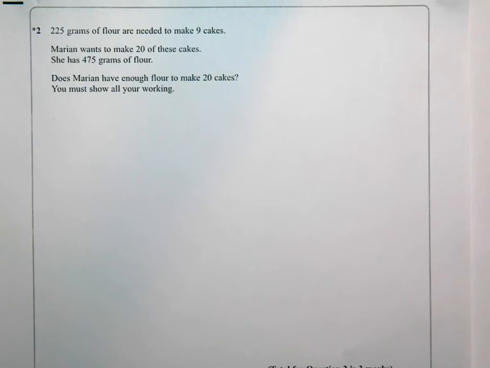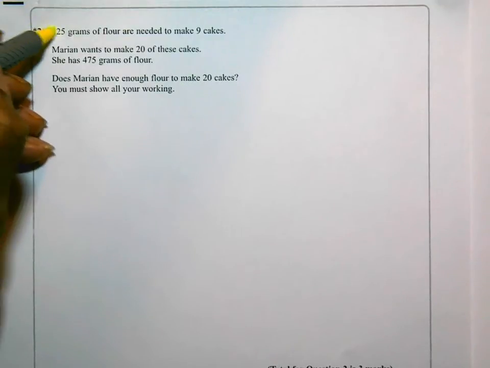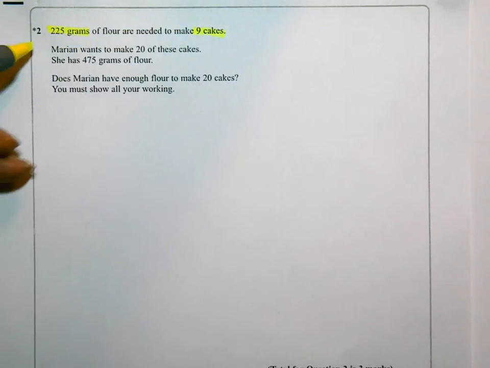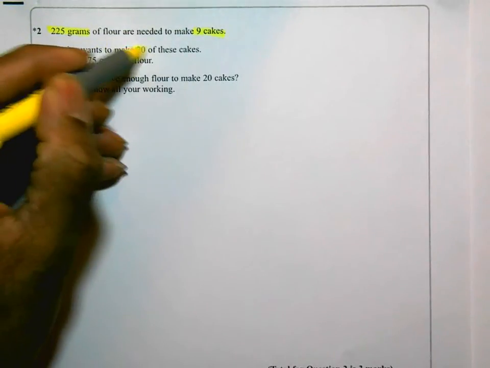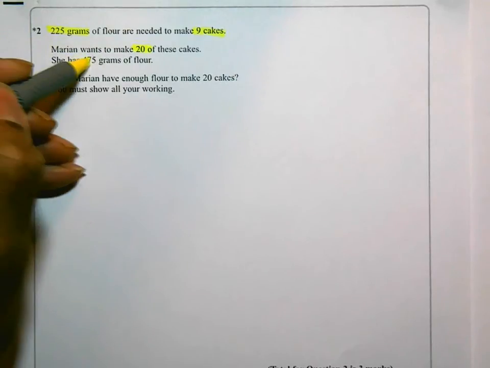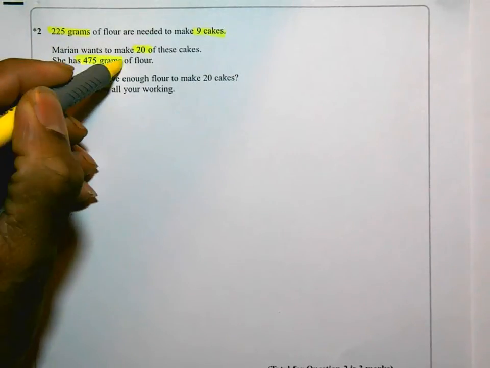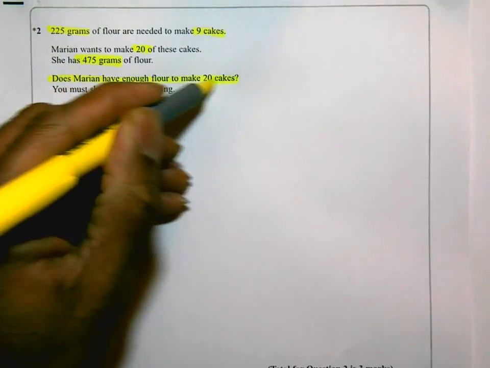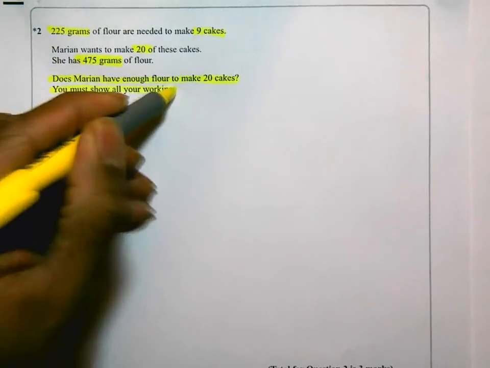Okay, here's question 2 on the higher calculator paper. The question says 225 grams of flour are needed to make 9 cakes. Mariam wants to make 20 of these cakes. She has 475 grams of flour. Does Mariam have enough flour to make 20 cakes? And it says you must show all your workings.